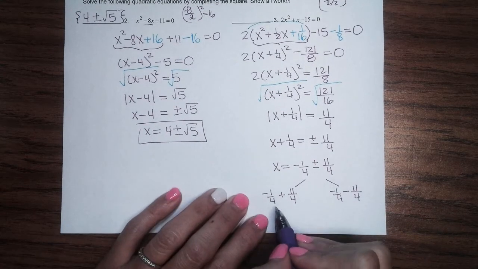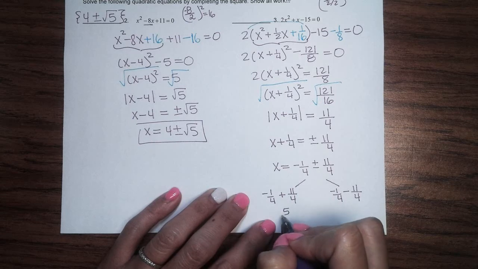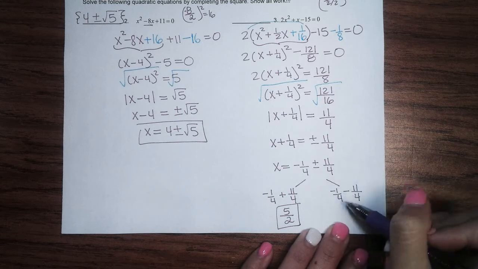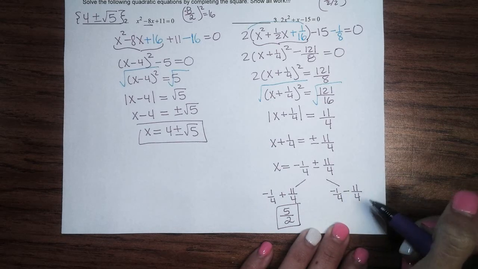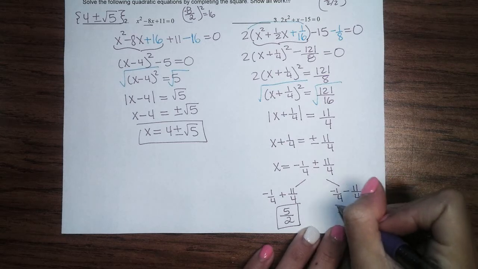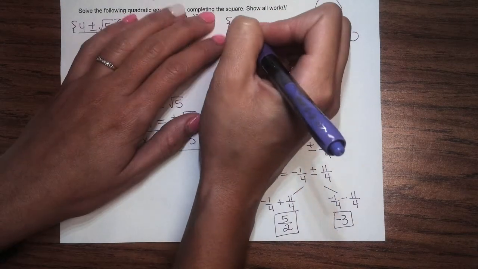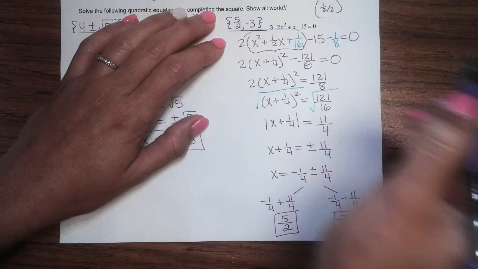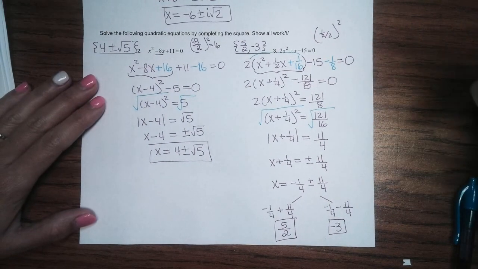So negative 1/4 plus 11 over 4 is going to be 10/4. So that's 5/2. That's one of my solutions, or x equals 5/2. And then negative 1/4 minus 11/4 gives me negative 12/4. So that's negative 3. And you can write your answer in set notation, 5/2, comma, negative 3. And that's how you solve a quadratic by the square root property and by completing the square.